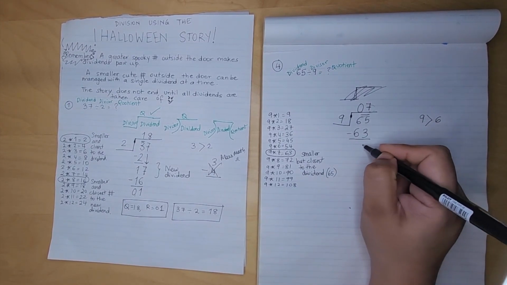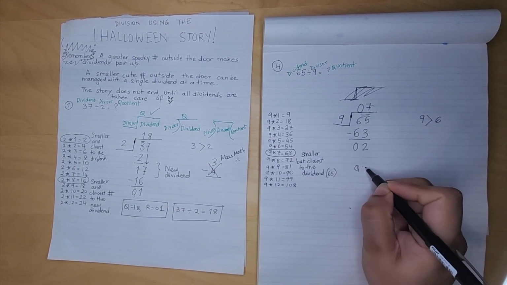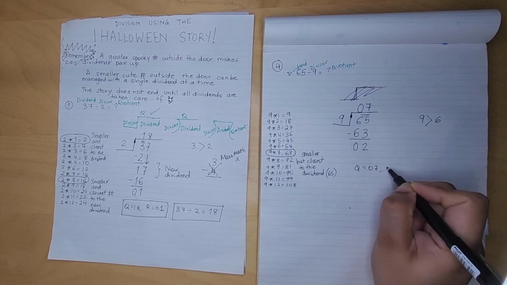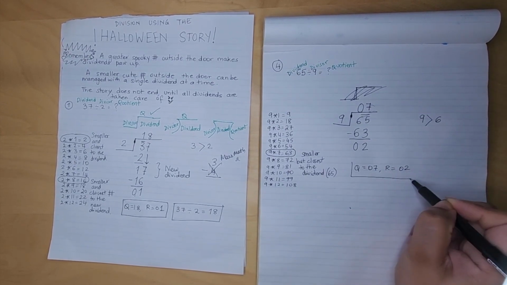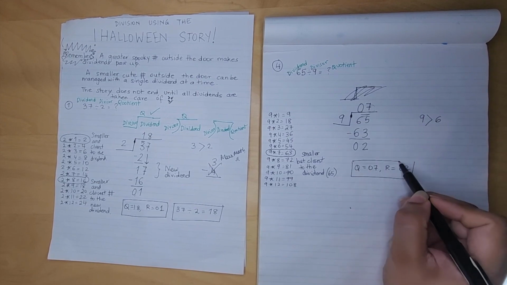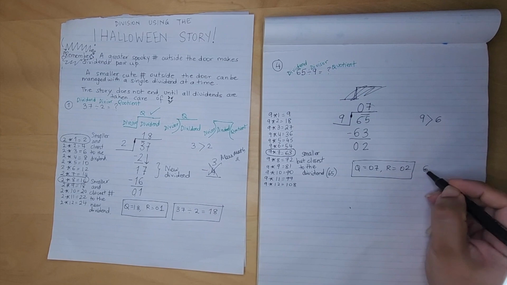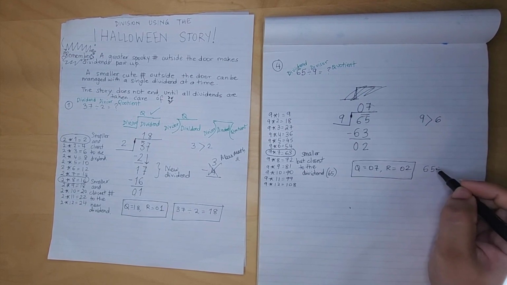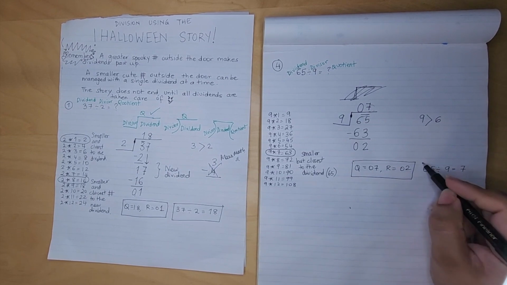5 minus 3 is 2. 6 minus 6 is 0. So your quotient is 7. Remainder is 2. You could write 07 or 7, 02 or 2. It's not a problem. And to fill in the equation, 65 divided by 9 equals 7.